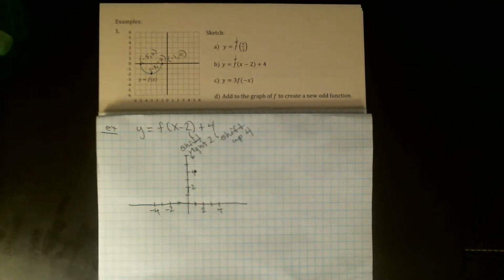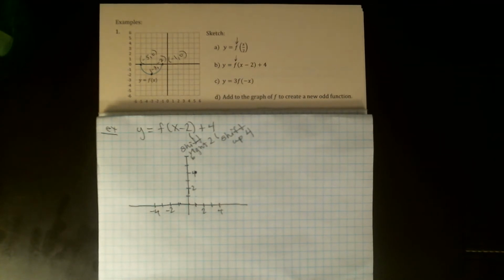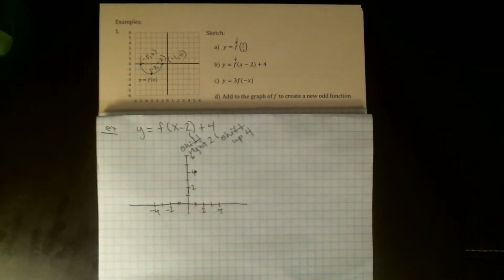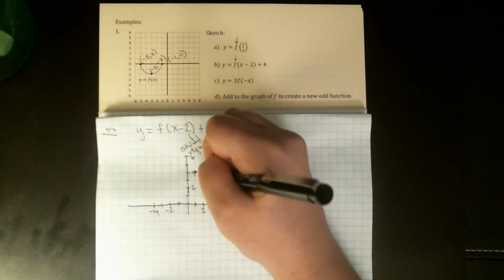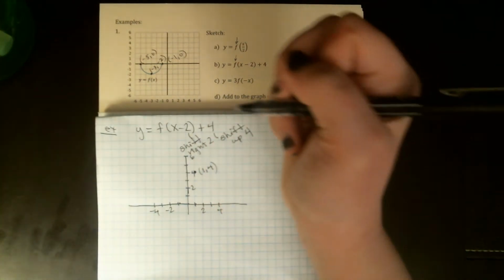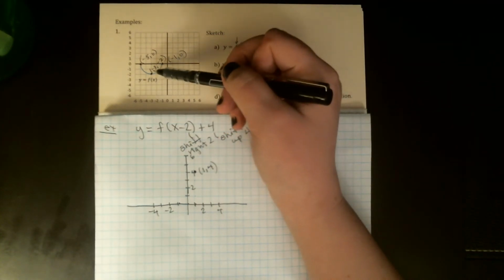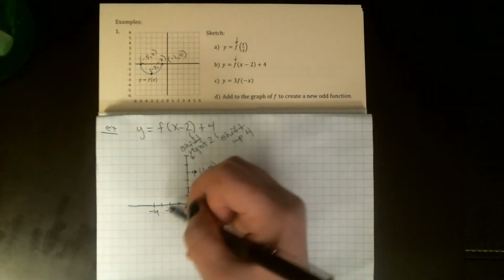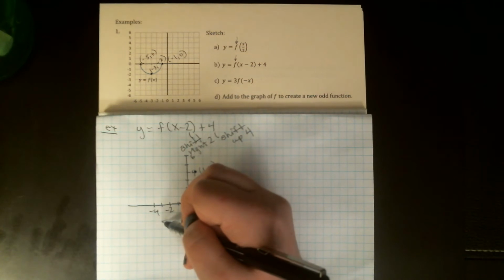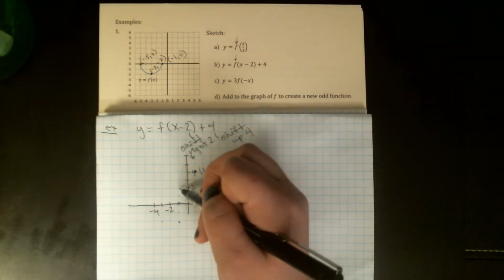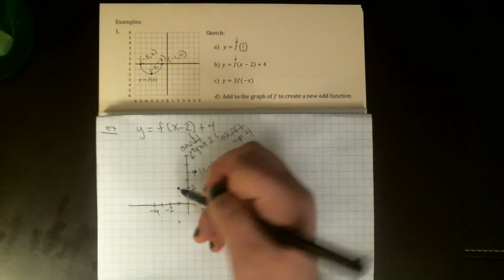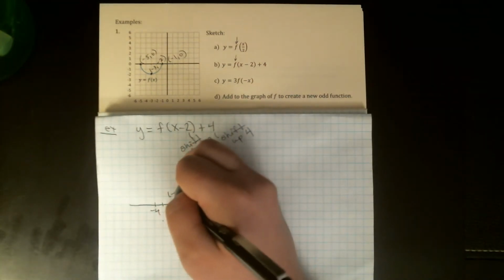So if you prefer, you can pick the graph up and move it over 2, draw that, and then pick it up, move it up 4, draw that. But 2 shifts are generally fairly easy to keep track of. Okay, so 1, 4 ends up being a new endpoint. The bottom of the circle was at -3, -2. If I move to the right 2 and then up 1, 2, 3, 4, the bottom of the circle should now be at -1, 2.